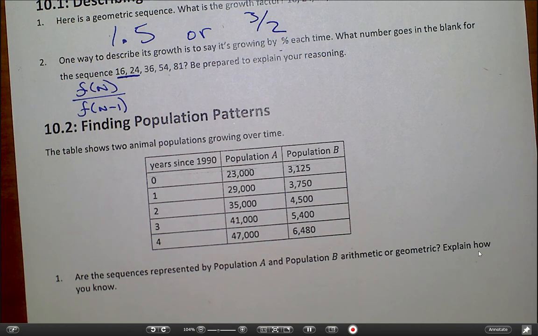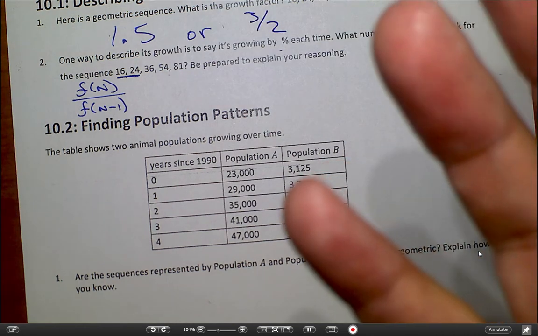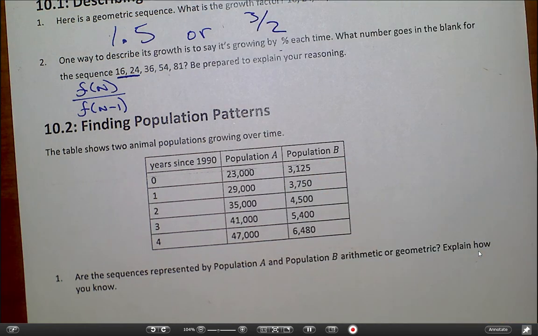Now, f of n means whatever term it is, and f of n minus 1 means the previous term. So whatever term I have, divided by the previous term.